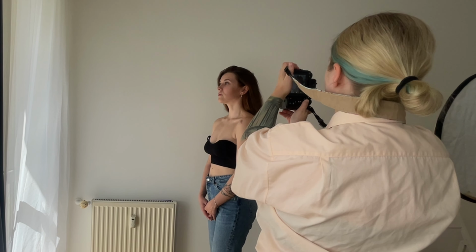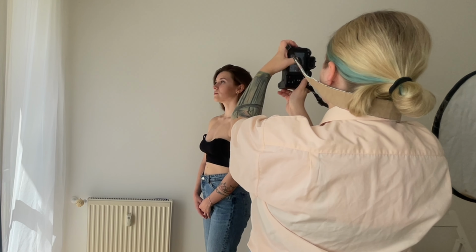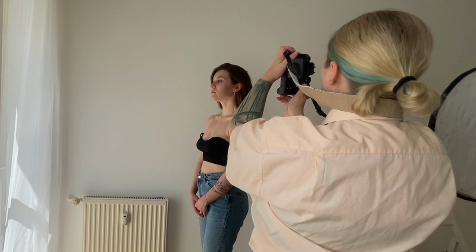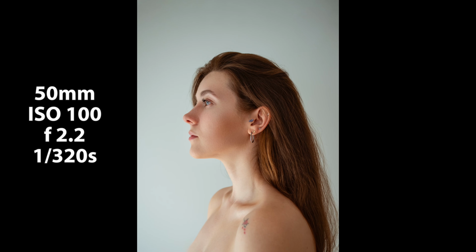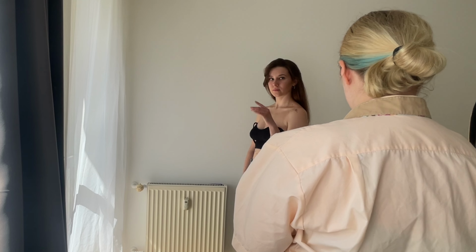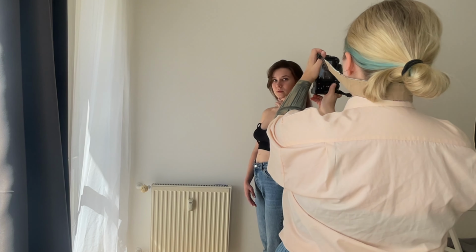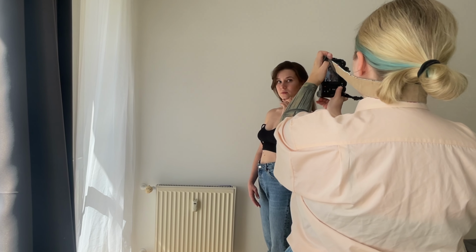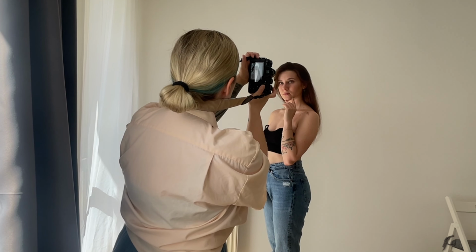For very close-up portraits, I used a 90mm lens. I will attach the camera settings to the photos. This lens is better suited to avoid distorting the proportions of the face. For more distant portraits and profile portraits, I choose a 50mm lens.